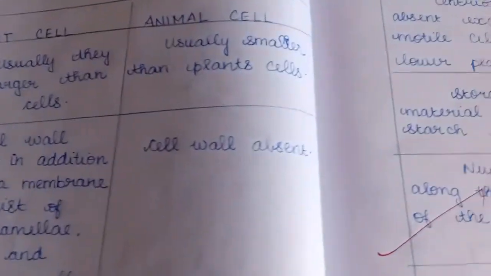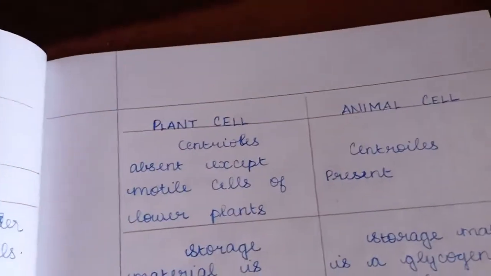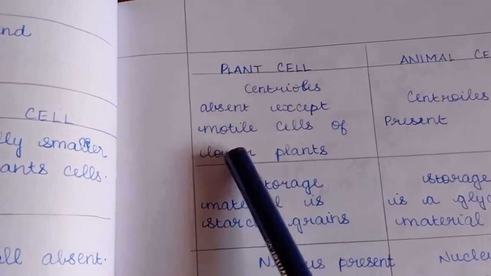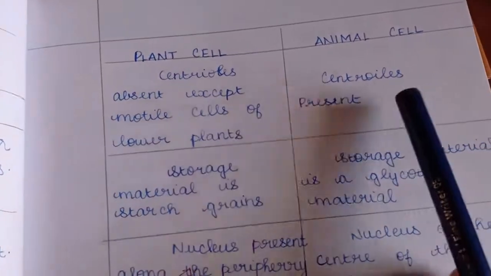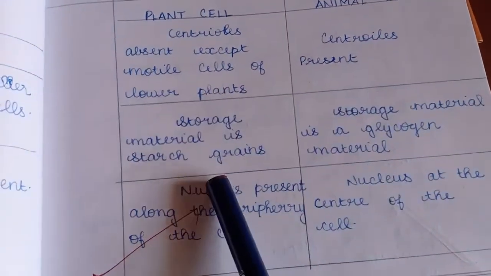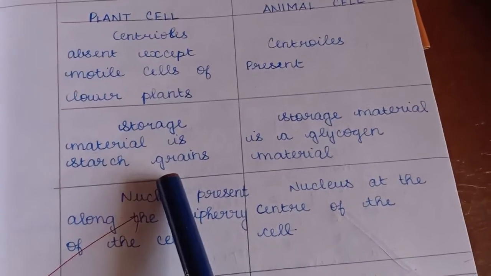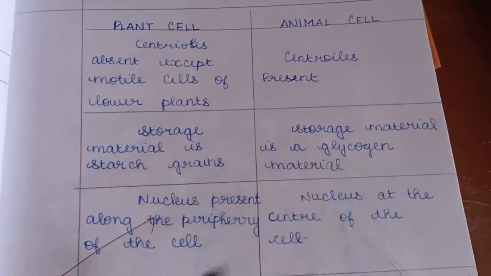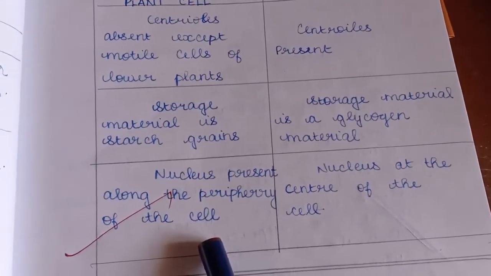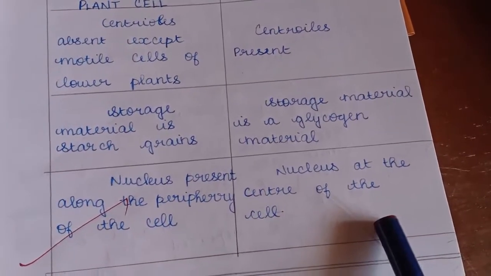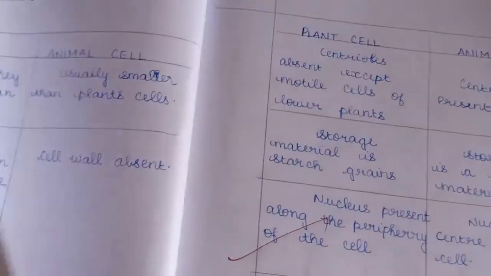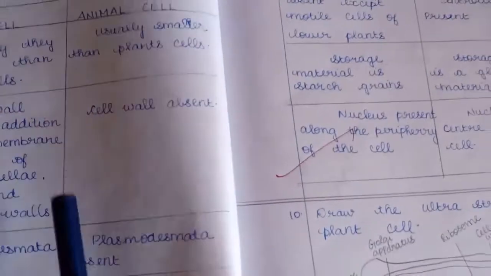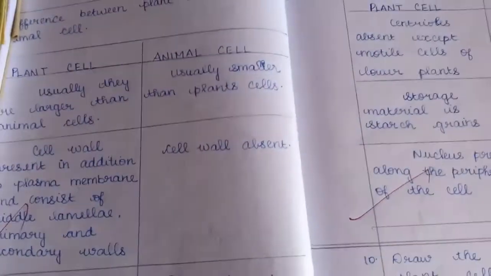Now, you got some more differences too. Centrioles are absent except in motile cells of lower plants. Here centrioles are present. The storage material in plant cells is starch grain, and in animal cells it is glycogen. The nucleus is present along the periphery in plant cells, and towards the center in animal cells. Children, if it is asked in a 3-mark question, write only 4 to 5 points. If it is asked in a 5-mark question, try to write all the points.